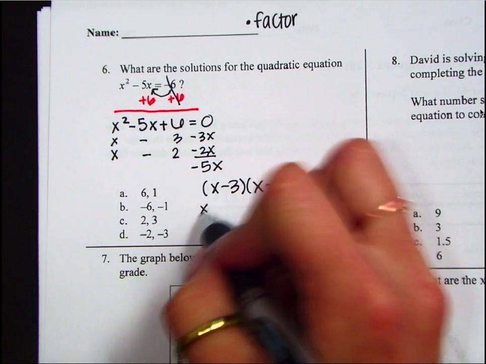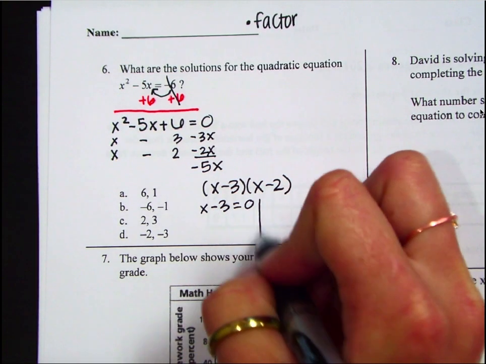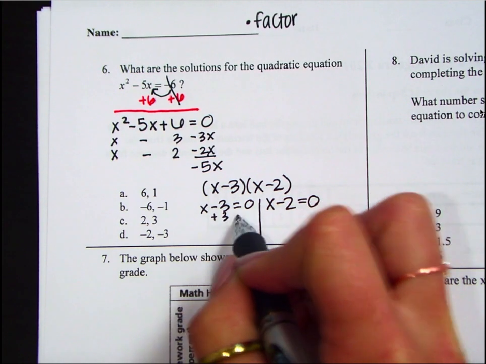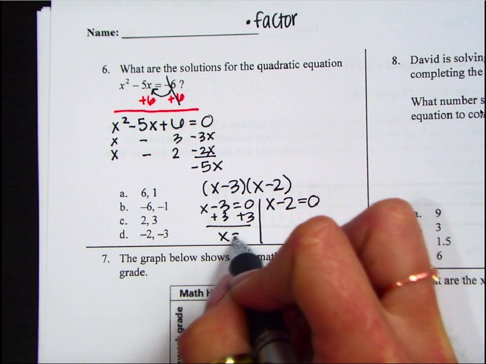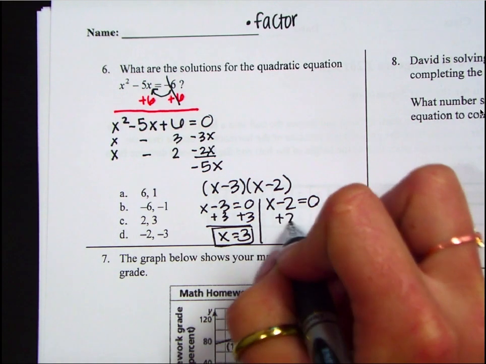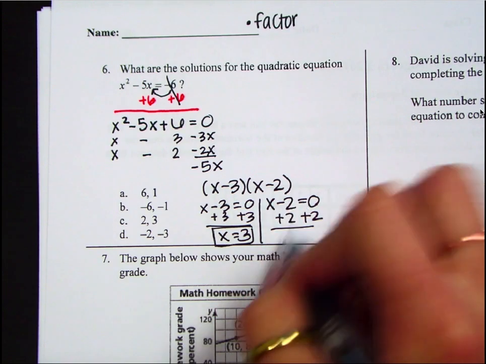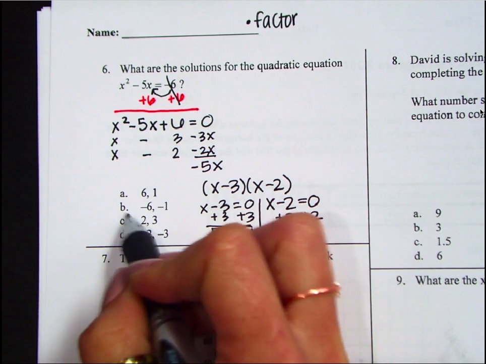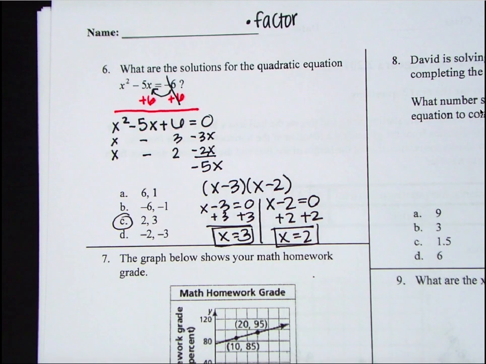Okay, so once you have your factors, you set them equal to 0 and then solve. So x equals 3 is our first solution, and x equals 2 would then be my next solution. So the answer is C.